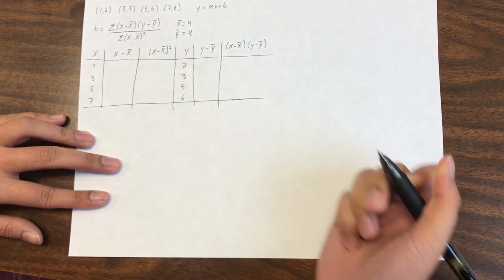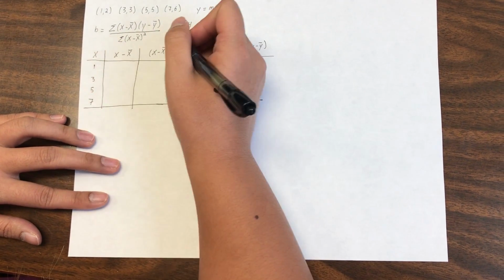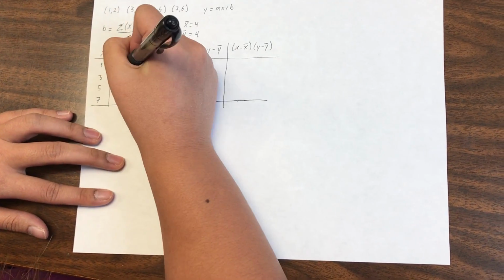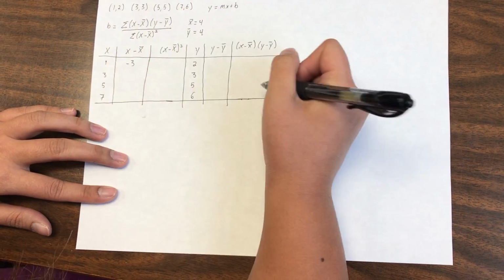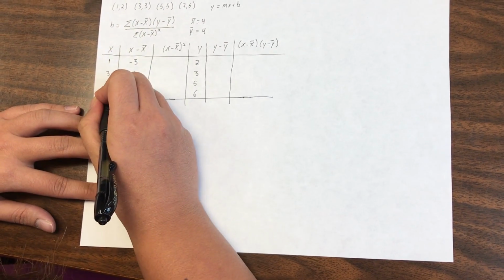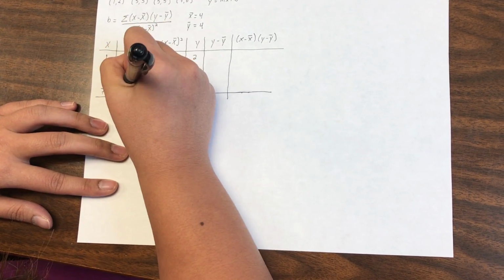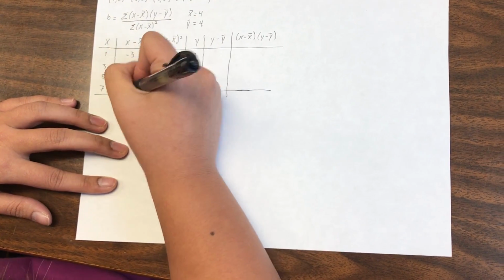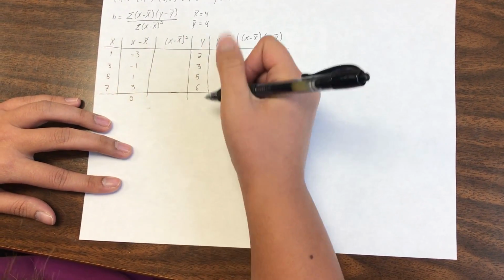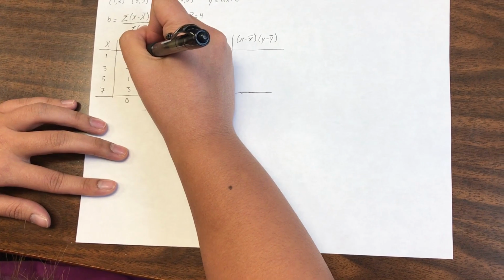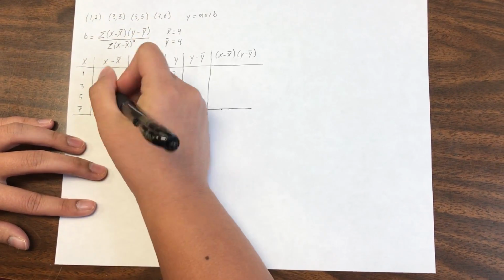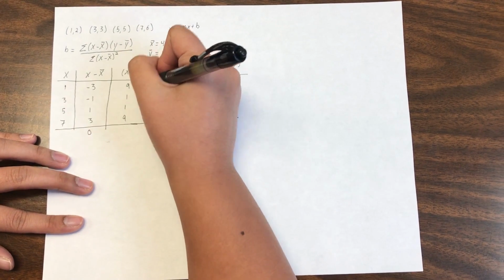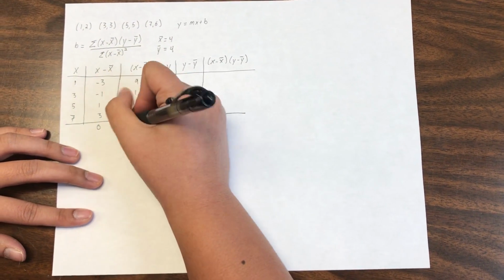Calculate the sums. So x minus x bar: we start with 1 minus 4, which is negative 3, 3 minus 4, which is negative 1, 5 minus 4, which is 1, and 7 minus 4, which is 3. When we add negative 3, negative 1, 1, and 3 up, you get 0. Then we square negative 3 to get 9, square negative 1 to get 1, 1 squared is 1, and 3 squared is 9. Add these all up together, and we get 20.